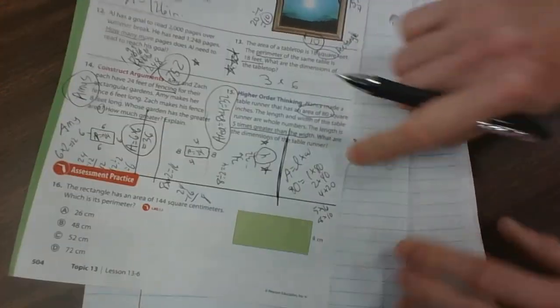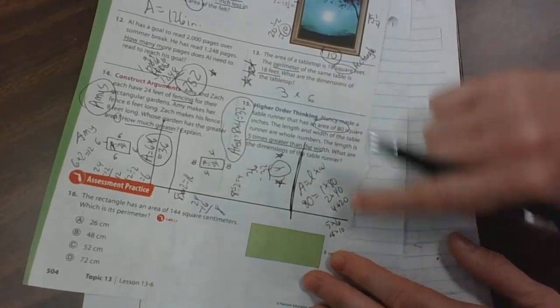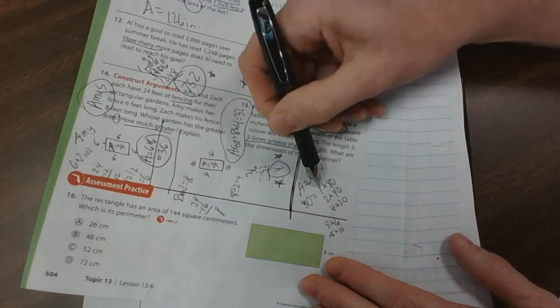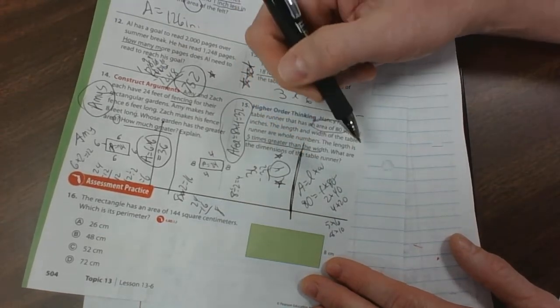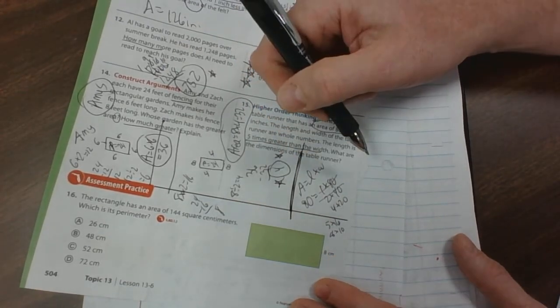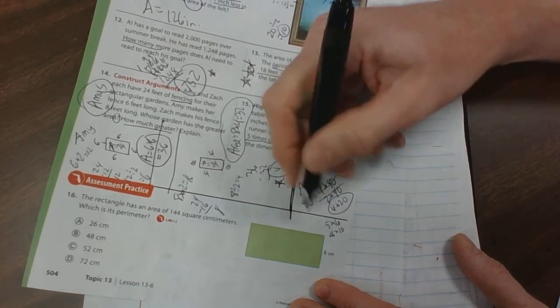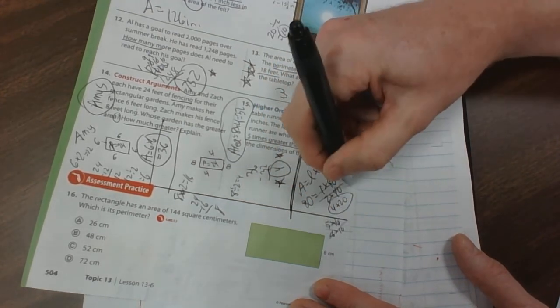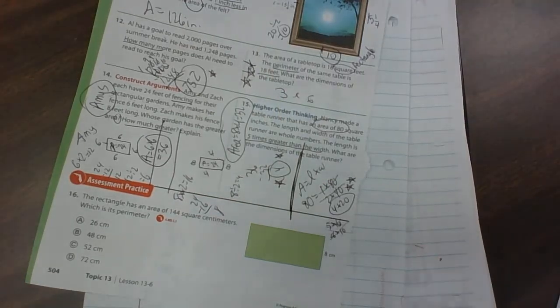Now, as you look at all those choices, which one is going to be 5 times greater than the other? Well, that's 80 times greater. Not going to work. That's 20 times greater. That's not going to work. Right there, these two are not going to work. The best answer here is 4 times 20.